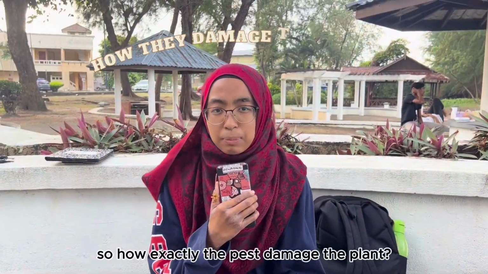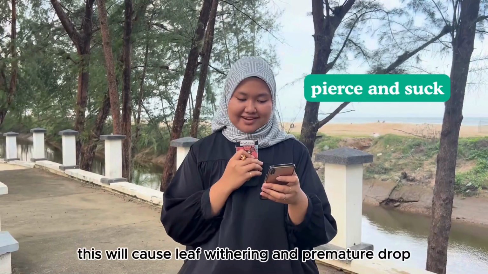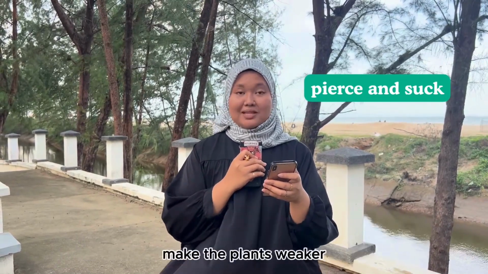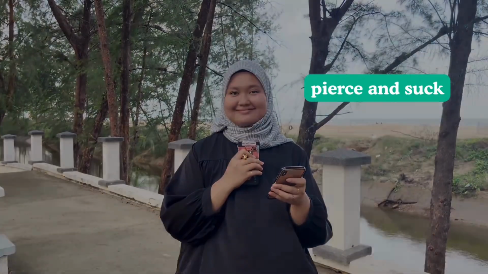So how exactly does the pest damage the plant? It will pierce and suck nutrients. This will cause leaf withering and premature drop, make the plants weaker, reduce growth, and also cause plant death.